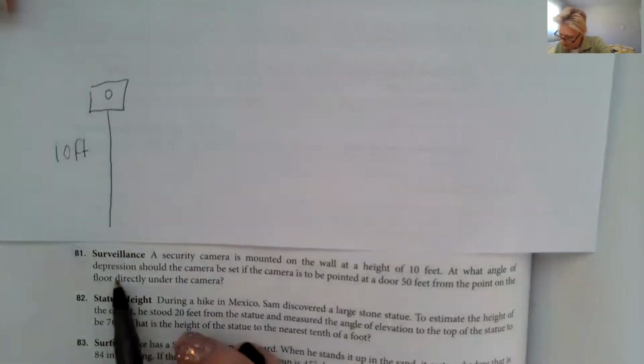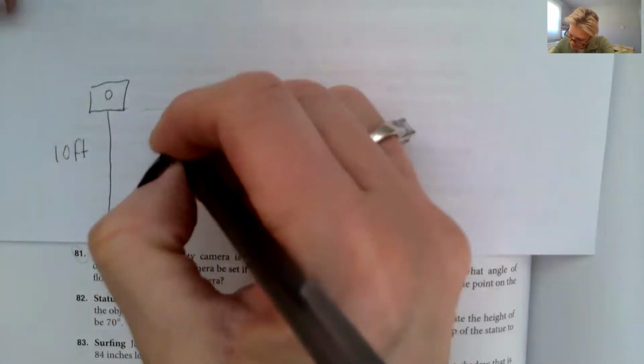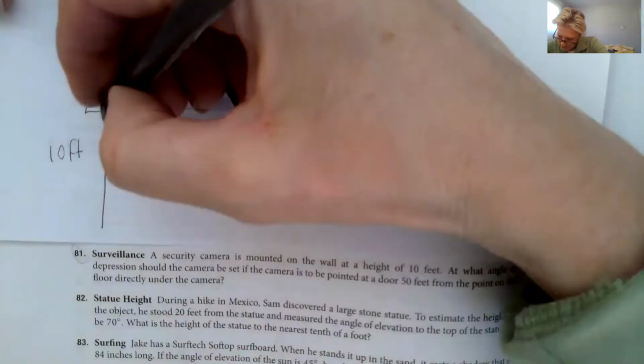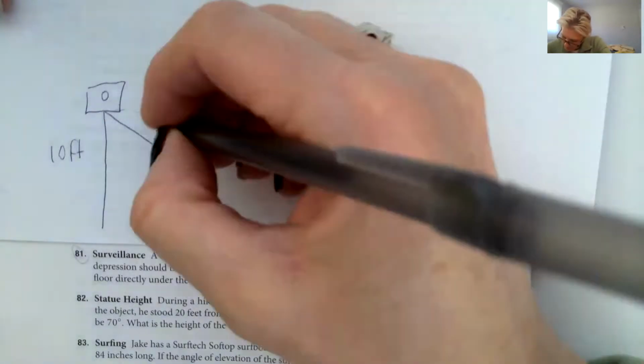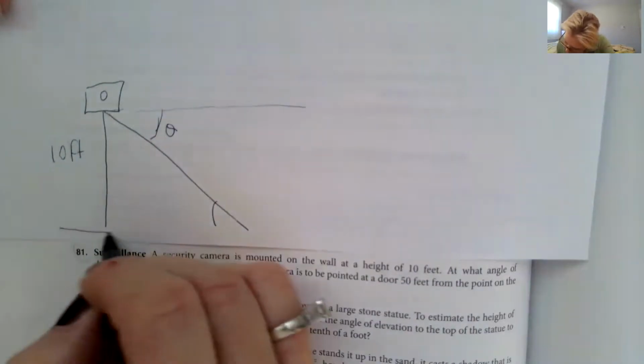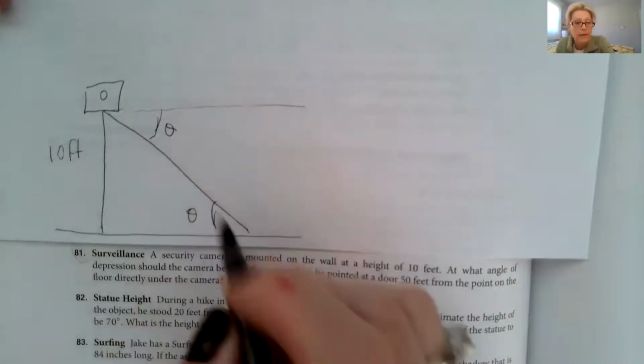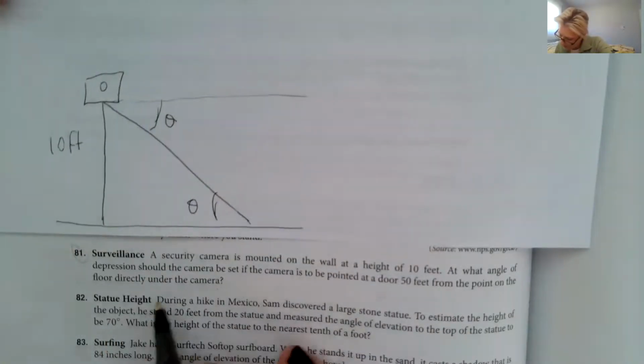At what angle of depression, but remember that also equals theta here. Okay, so at what angle of depression should the camera be set?